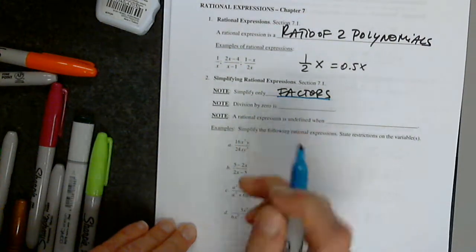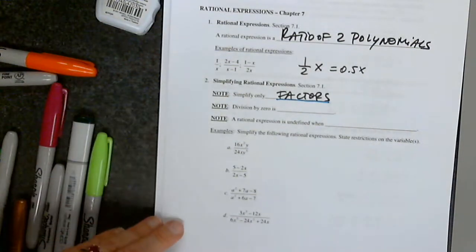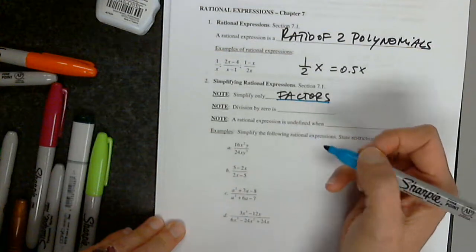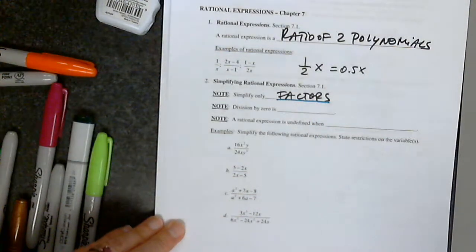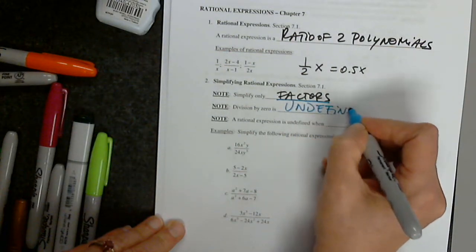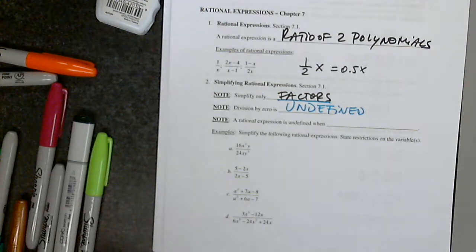Now, what do we know about division by 0? And this is valid here when we have x in the denominator as well. Division by 0 is not possible. Nothing wrong with saying not possible. It's correct. But we like to say undefined.